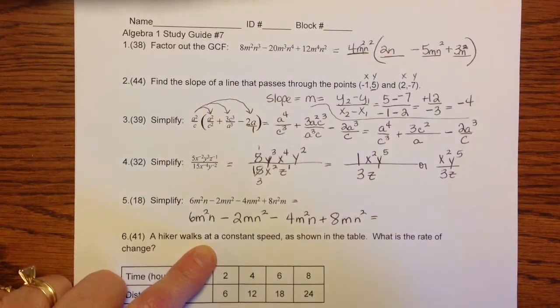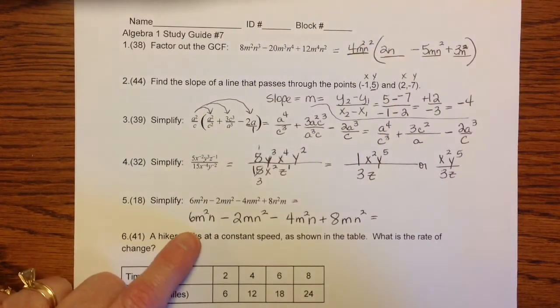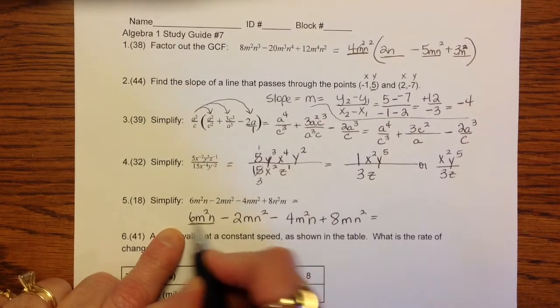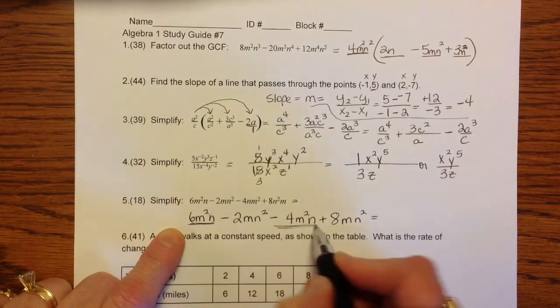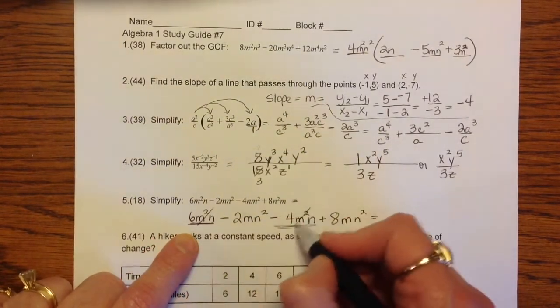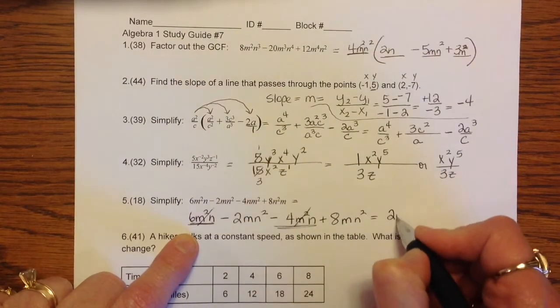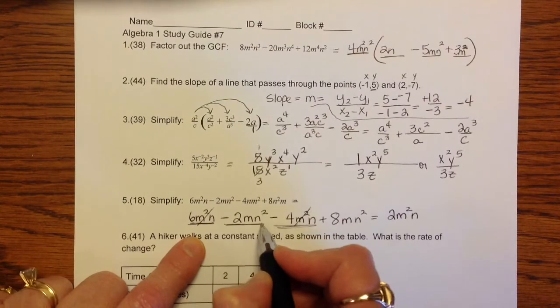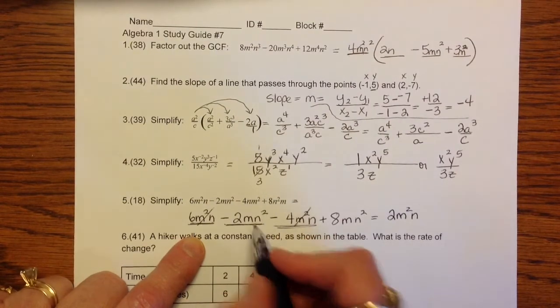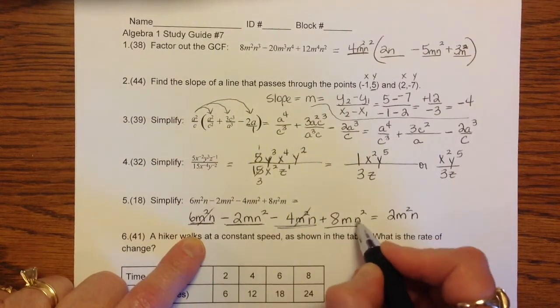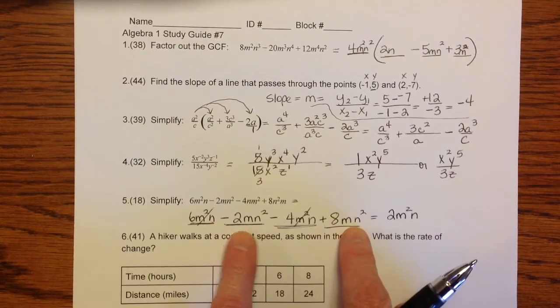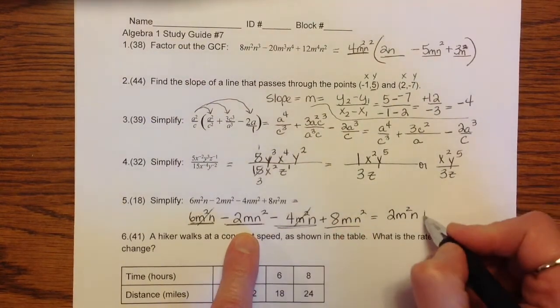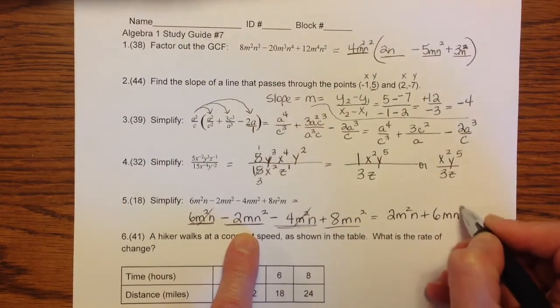Now let's look for like terms. Same variables, same exponents. So I have 6m squared n minus 4m squared n. If I put those together, I'll have 2m squared n's left. And I have a negative 2m n squared, and I have a positive 8m n squared. See how they're like terms. Same variables, same exponents, and I'll have a positive 6m n squared.